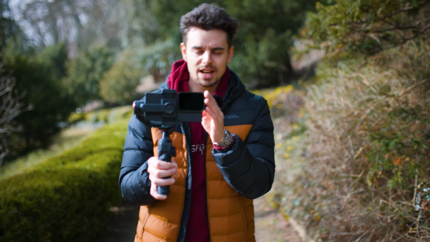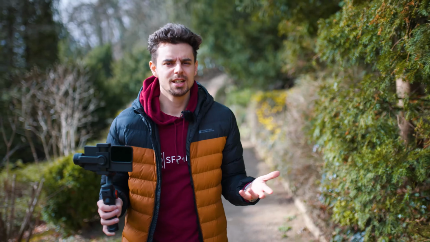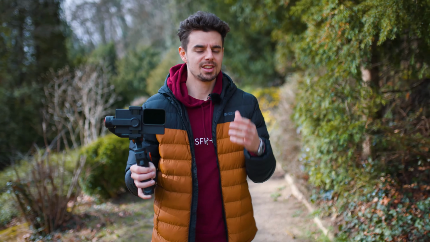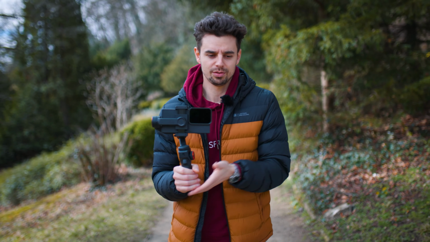If you don't have the time to dial in all the settings, and if you don't have an ND filter with you all the time, then what I would recommend is to just use the regular video mode and master other things like composition and the movements that you're doing with your smartphone. All these things will make the biggest difference in the end.